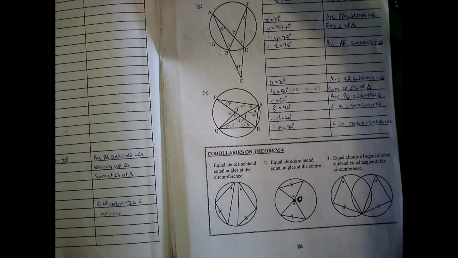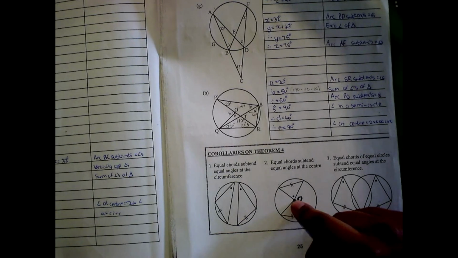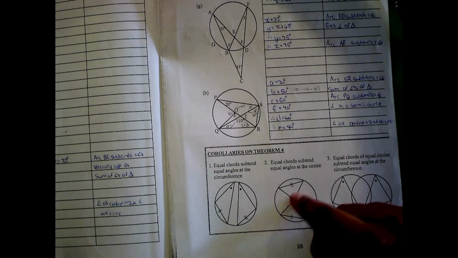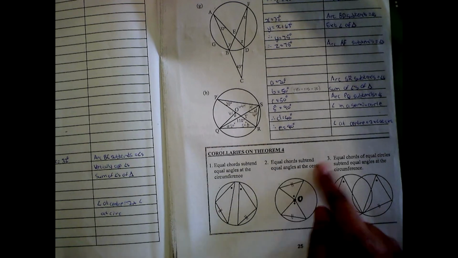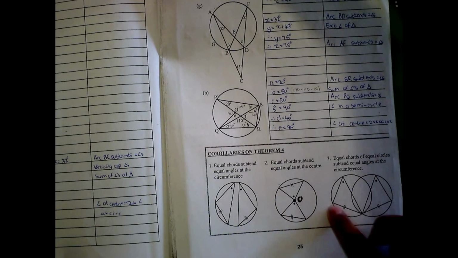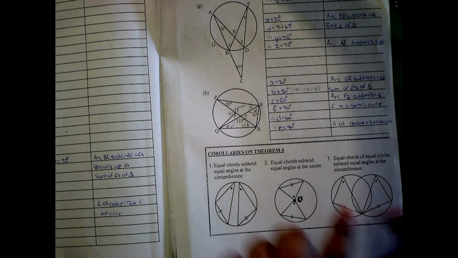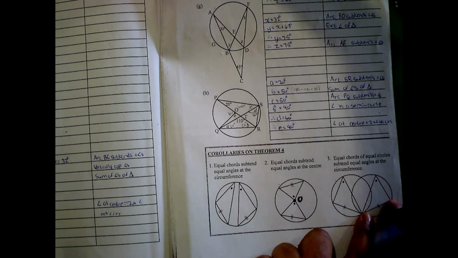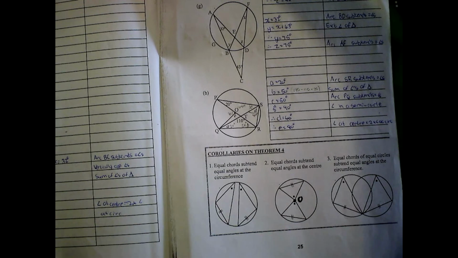If I have a chord there and I have a chord there that are equal and they come towards the center, then the opposite angles here will be equal. Not because of vertically opposite, but because equal chords subtend equal angles at the circumference. Can you see that? When you have one circle and another circle that are exactly the same in size, and this chord in one circle and this chord in the other circle are the same, then the two angles will be the same also. That's all the rules you had to learn for geometry. All of you got it now?